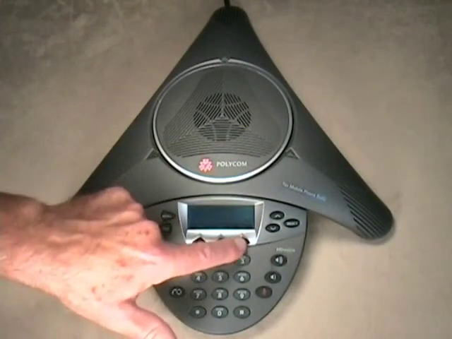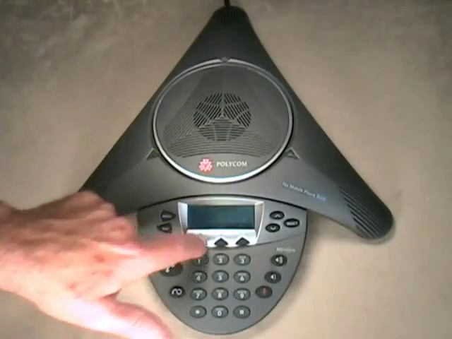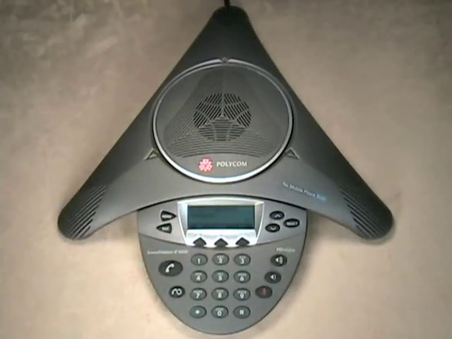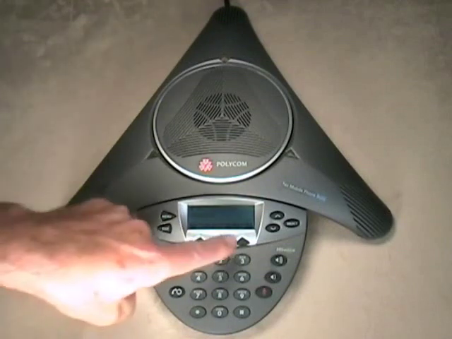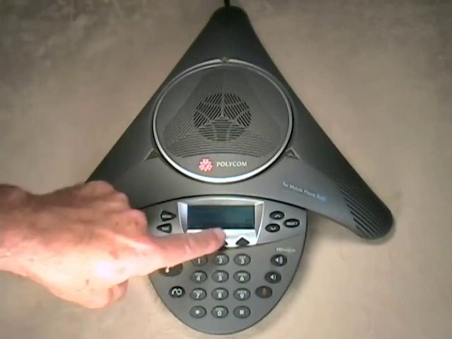If I press the More soft key again and then press the Conference soft key here, all three parties are joined together in a conference. I can split the conference and talk to each party individually or end the call.